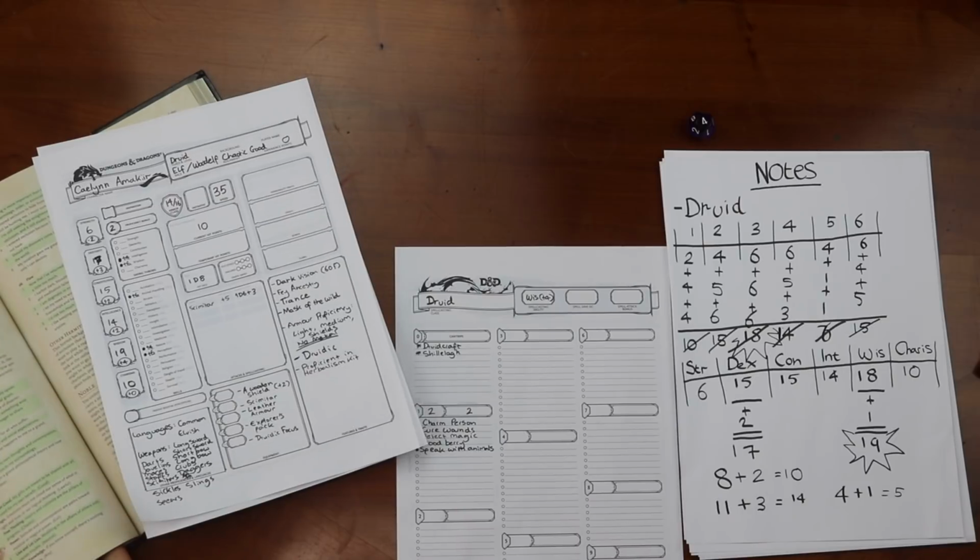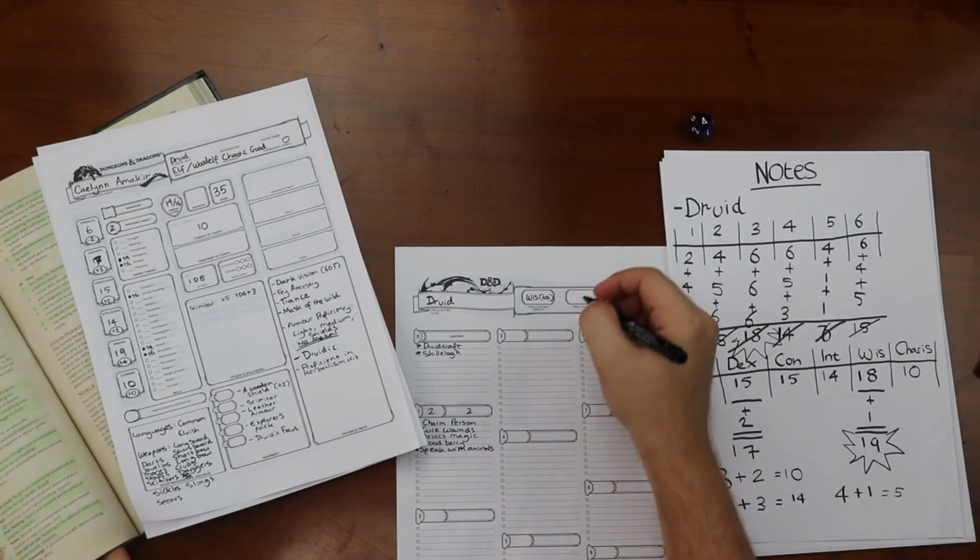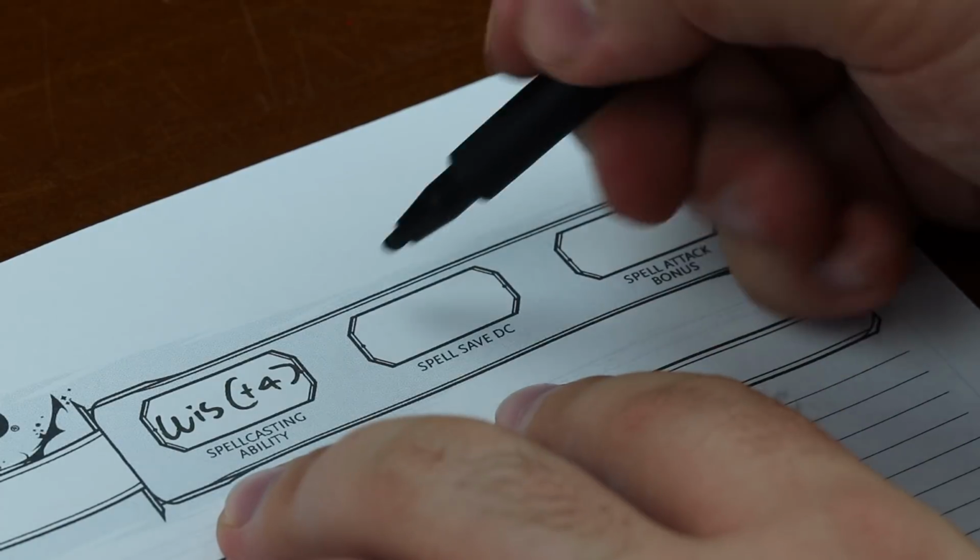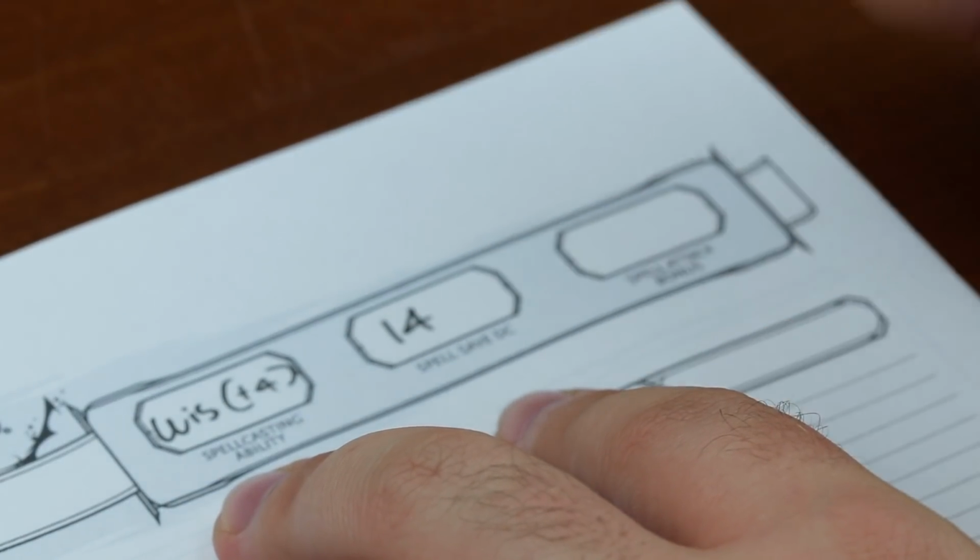So your spell save difficulty is 8 plus your proficiency bonus, which for us right now is 2, plus your wisdom modifier, which is plus 4. So that gives us a grand total of 14.